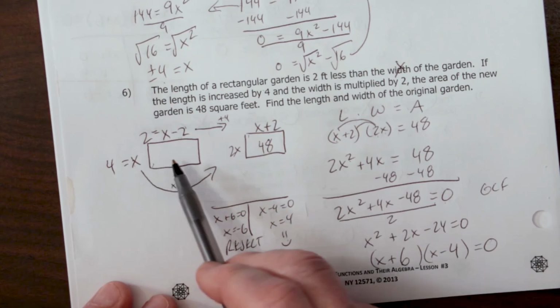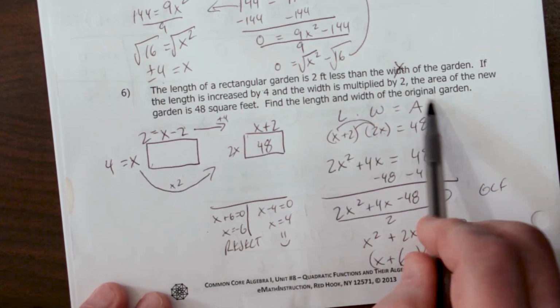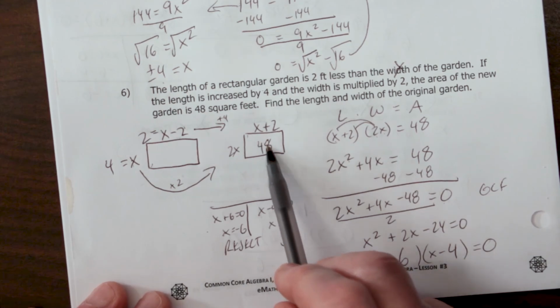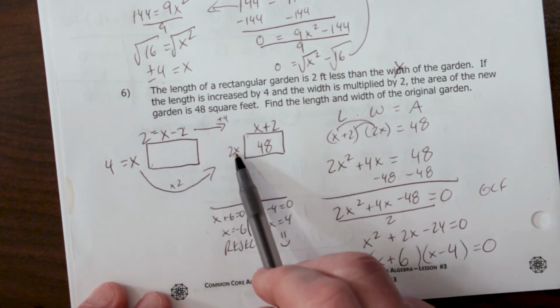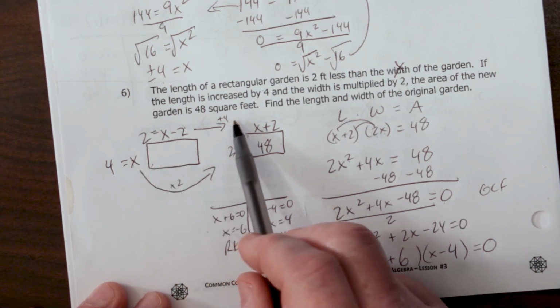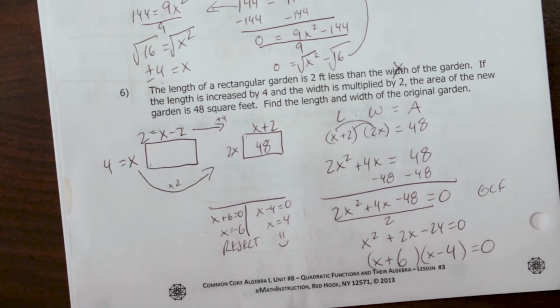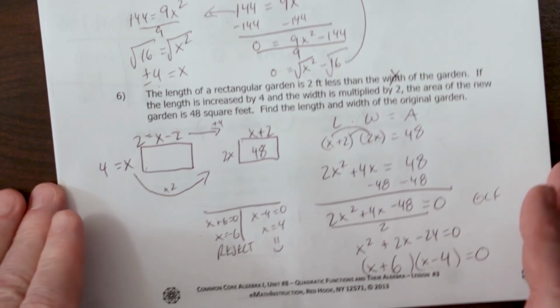And my new one, if they ask you for that, and you got to be careful, sometimes they don't ask for the size of the original garden, they'll ask for the dimensions of the new garden. And if we did that, that would be 8, and then that would be by 6. So 8 times 6 is 48, so yay us. We got it down. So those are 6 problems that you have.